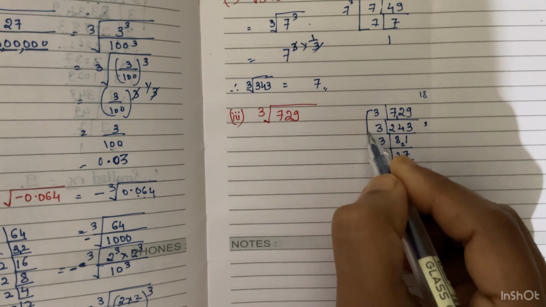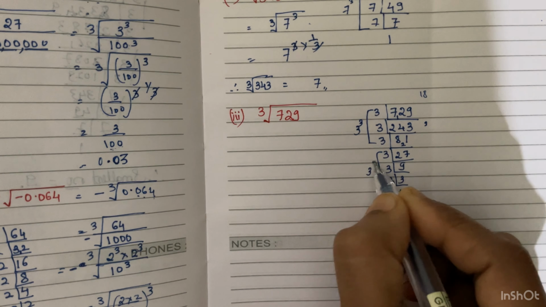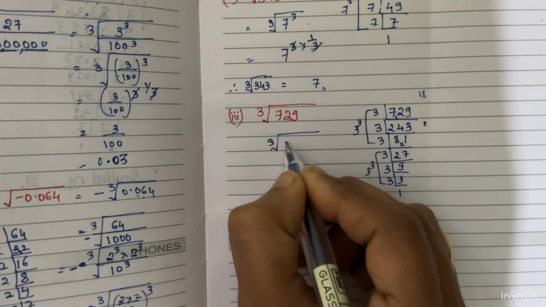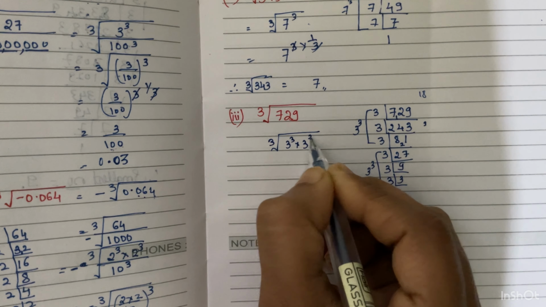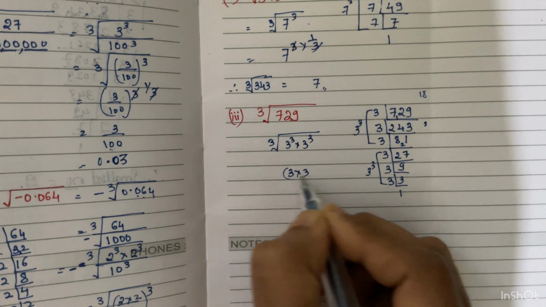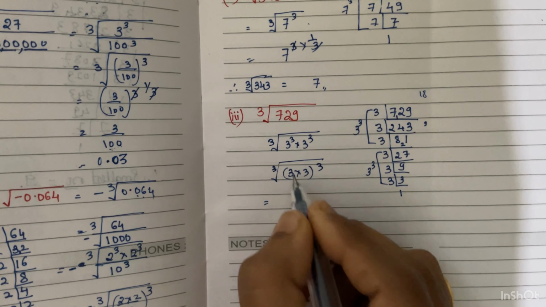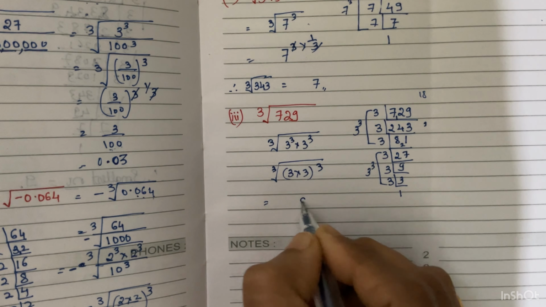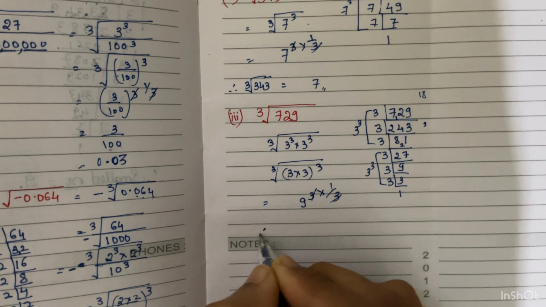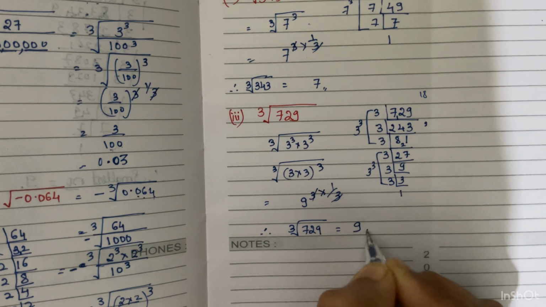Now let's make a triplet set here for the prime numbers, and this we can write 3 raised to the power 3 and 3 raised to the power 3. That I am writing here in the cube root. Cube root of 3 raised to the power 3 into 3 raised to the power 3. Both the powers are same. Let me take it common, so I'll get 3 into 3 raised to the power 3. Okay, now here is the cube root. Now let me open this cube root. Before that, 3 3s are 9 and it's raised to the power 3. When I open, I'll get 1 by 3 here. 3 3 get cancelled. Therefore we found cube root of 729 is 9.